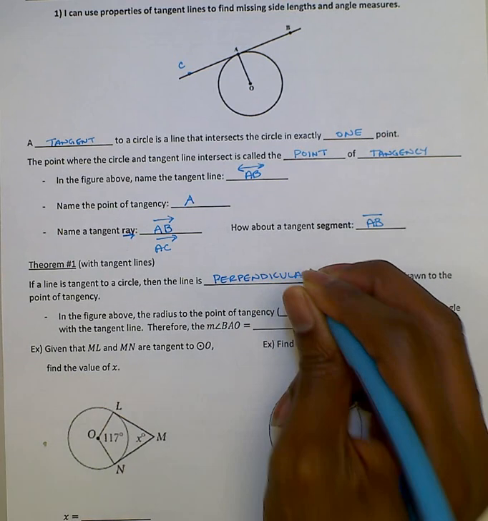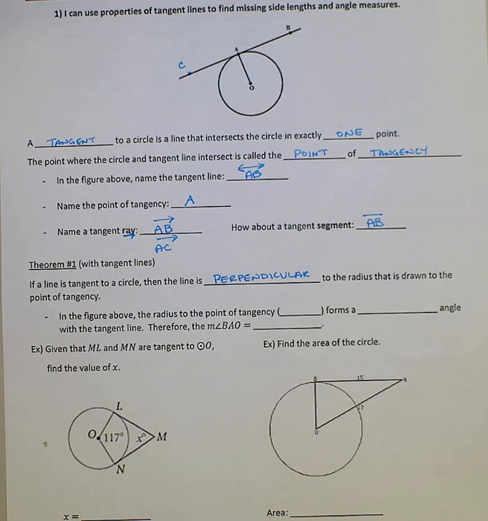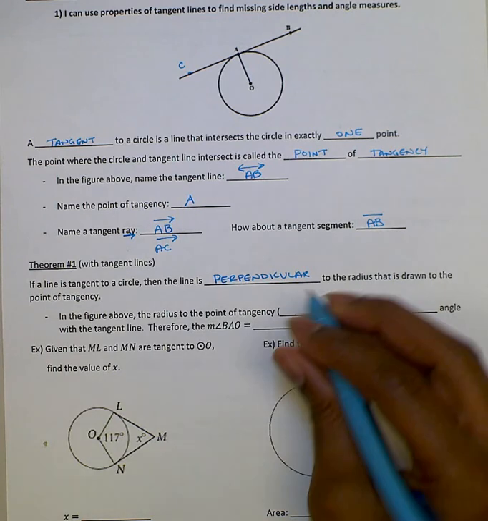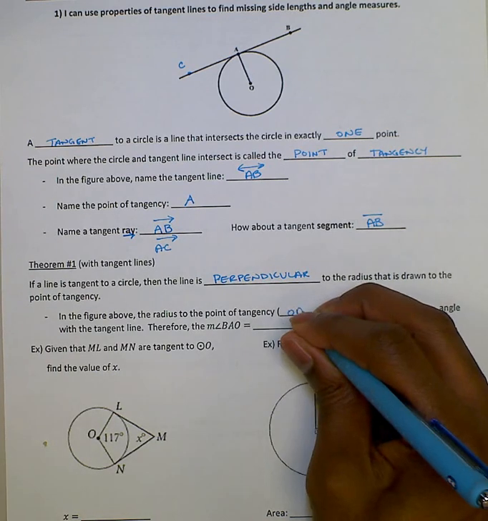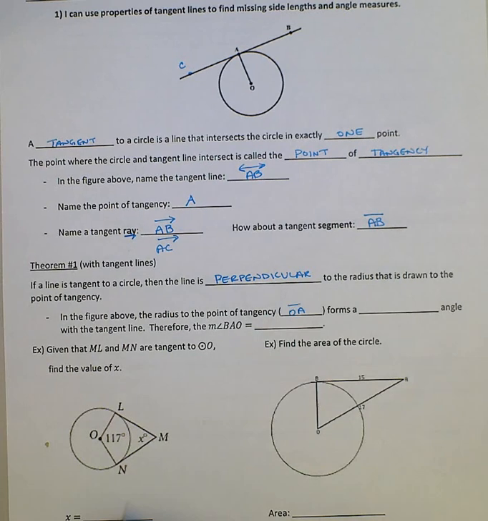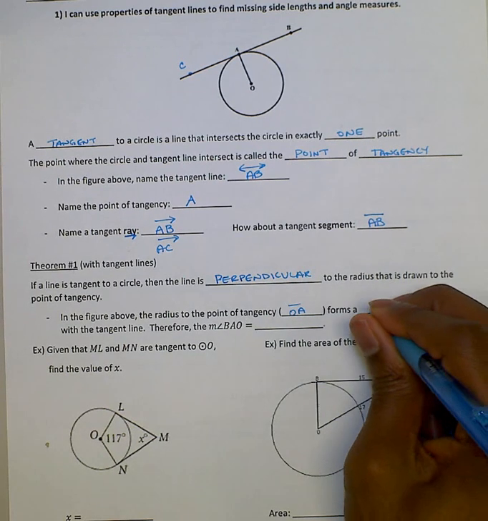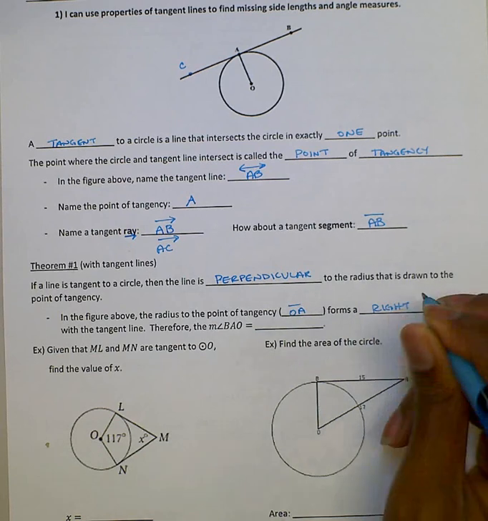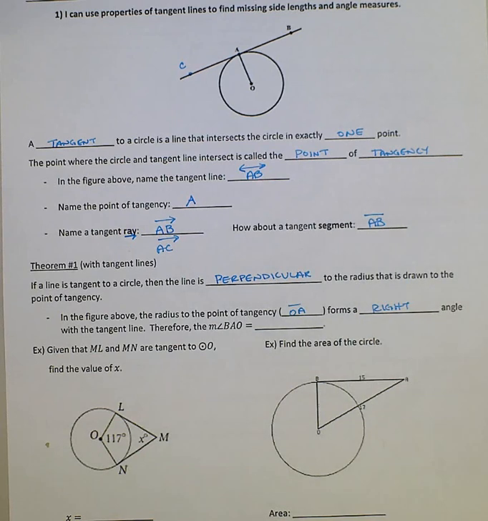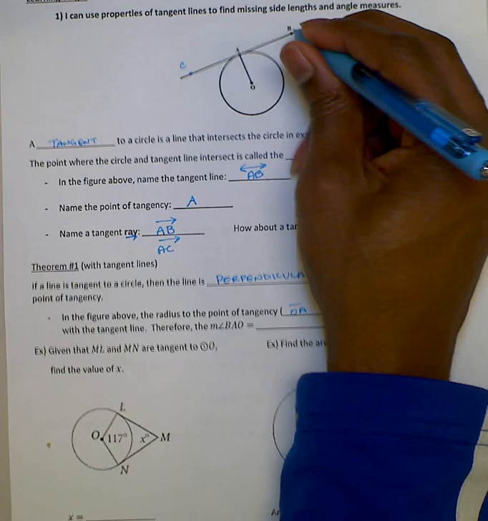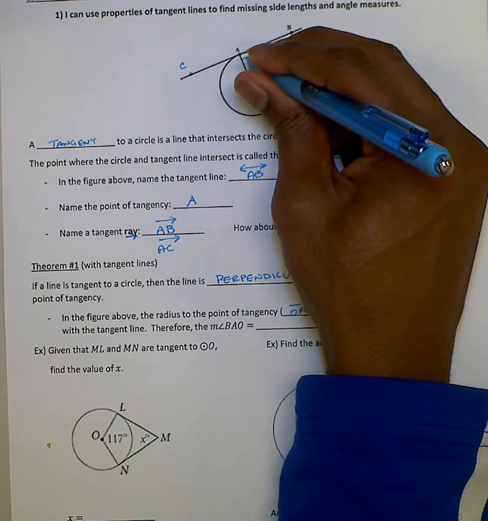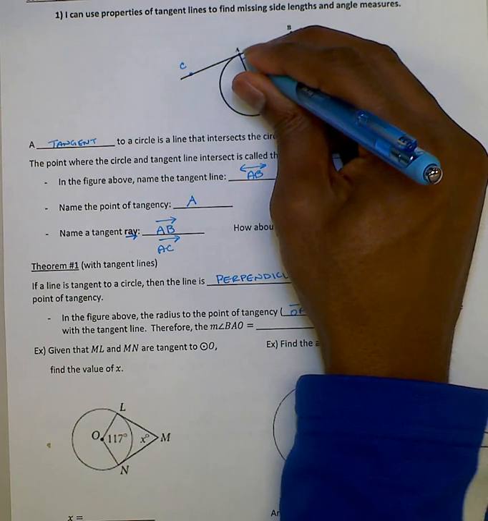Okay? And so in the figure above, the radius to the point of tangency, that's AO, forms a right angle with the tangent line. And therefore, we know that the measure of angle BAO, since it forms a right angle with the point of tangency, is 90 degrees.